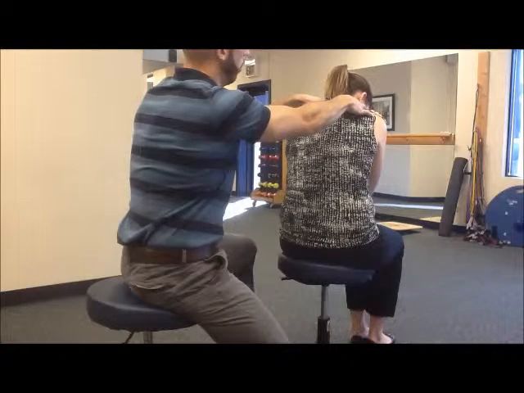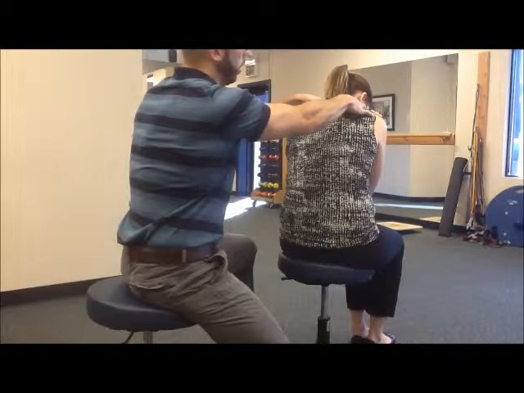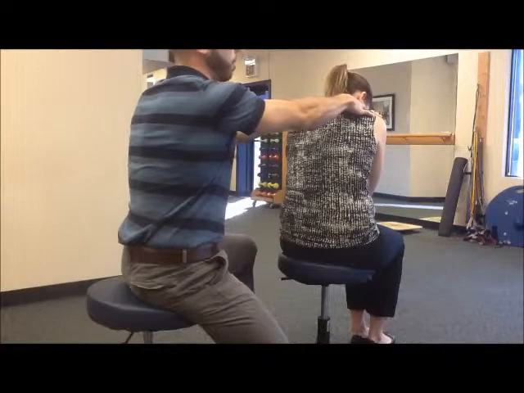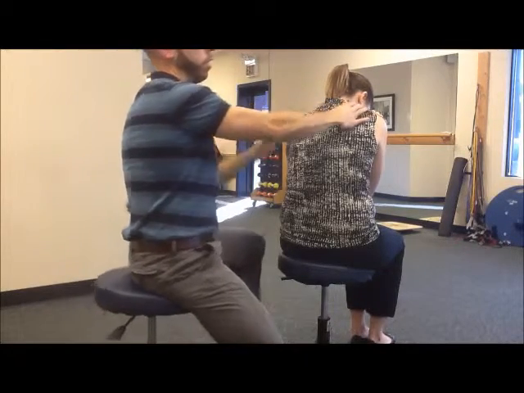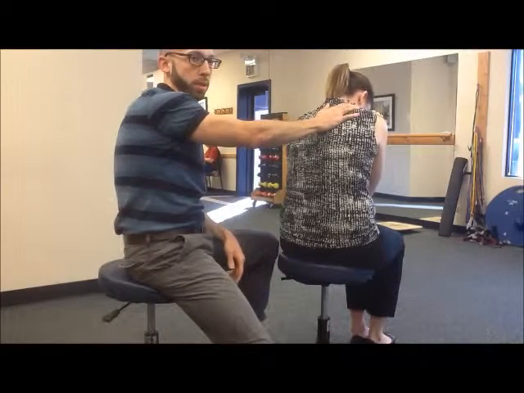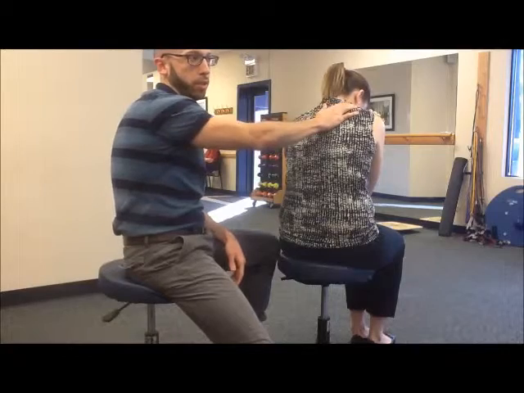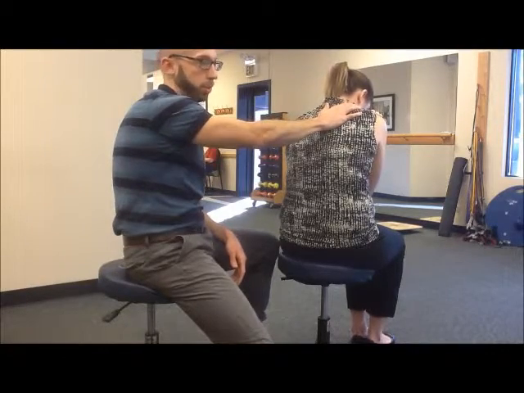Right now I'm pushing on the right T2 transverse process. And if that is jammed or stiff, then I know that the restriction in movement is from the joint. If the glide is normal, then I'm thinking it's more a soft tissue muscular restriction.